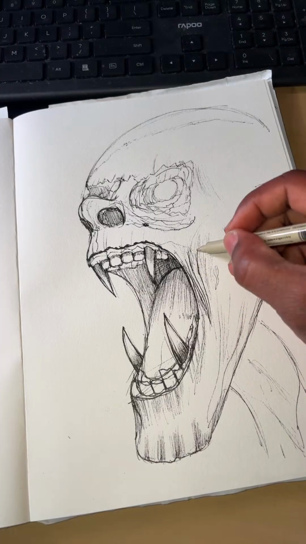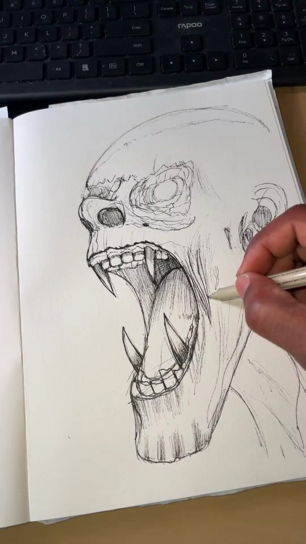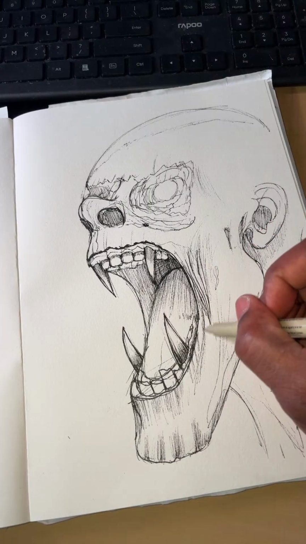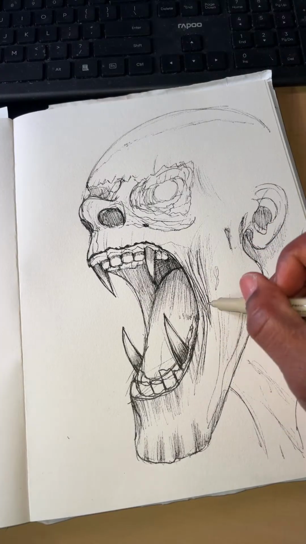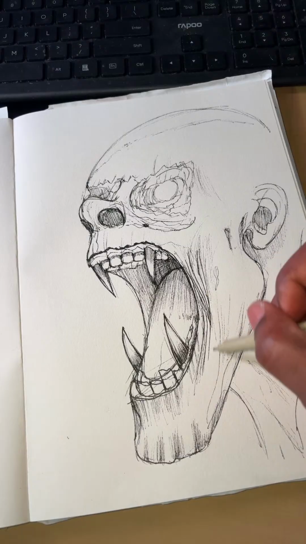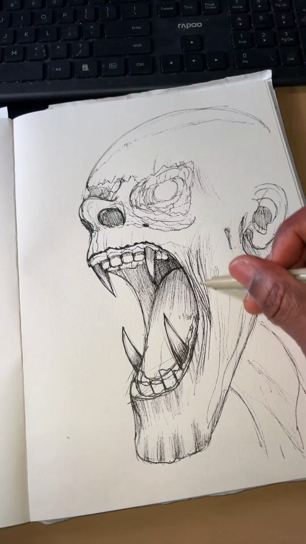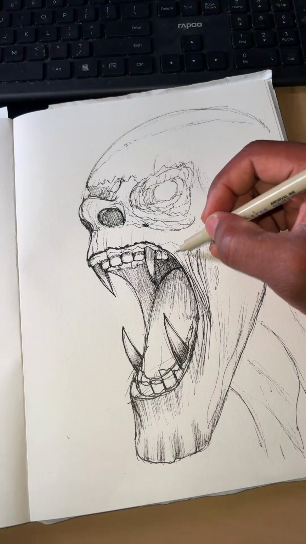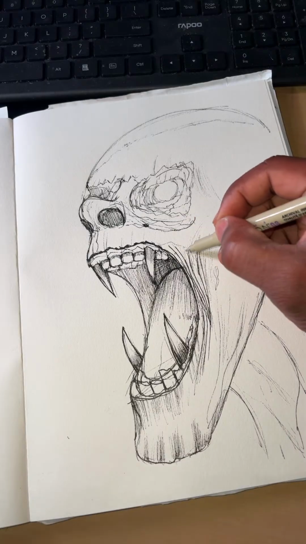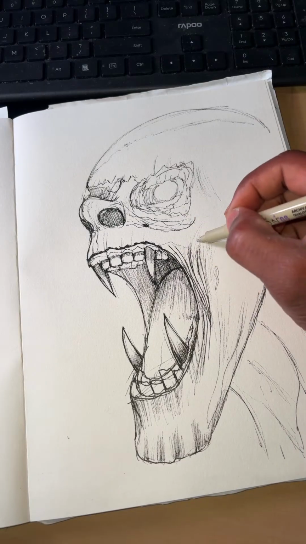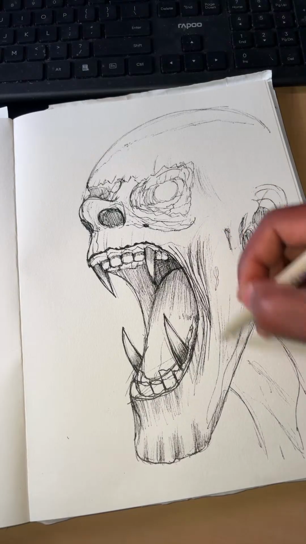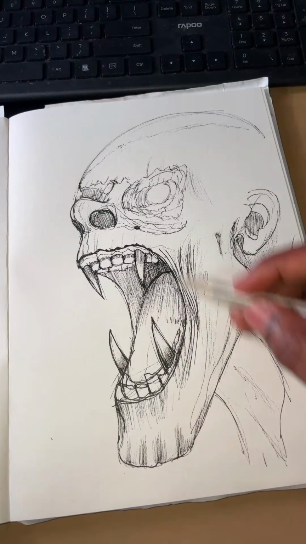Here there's going to be a couple of wrinkles because he's stretching his mouth. So with the stretch, there's going to be a lot of lines here, emphasizing the stretch that he's putting into his jaws, right in this area.